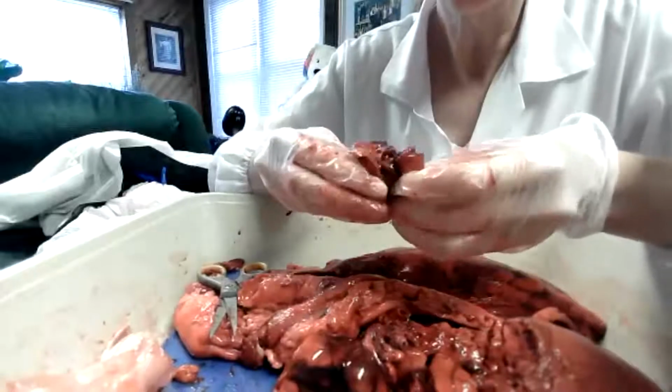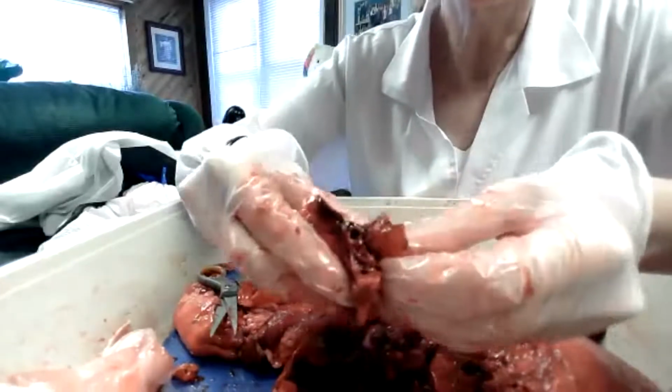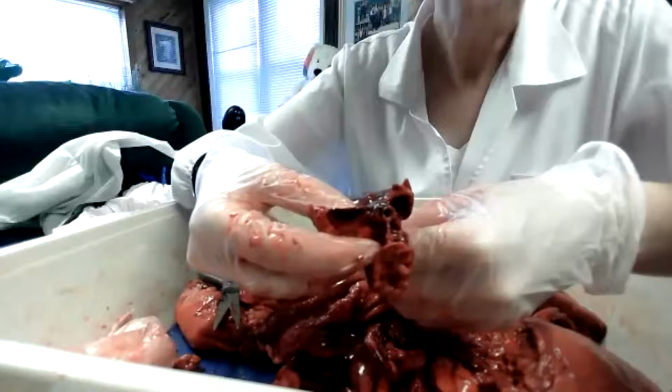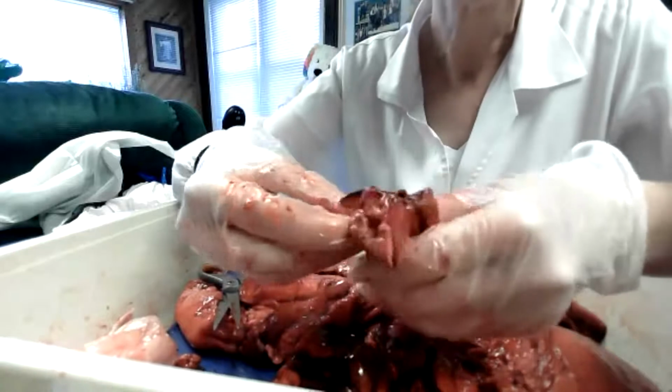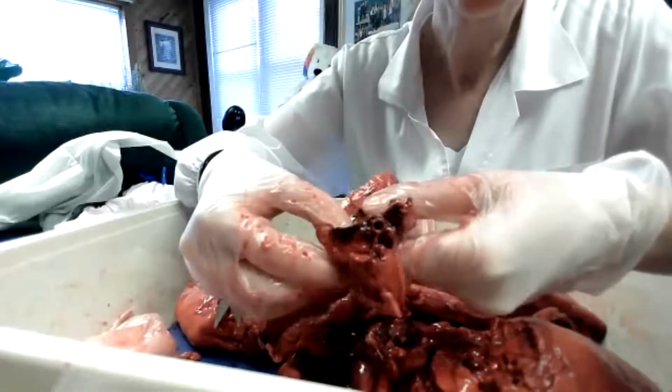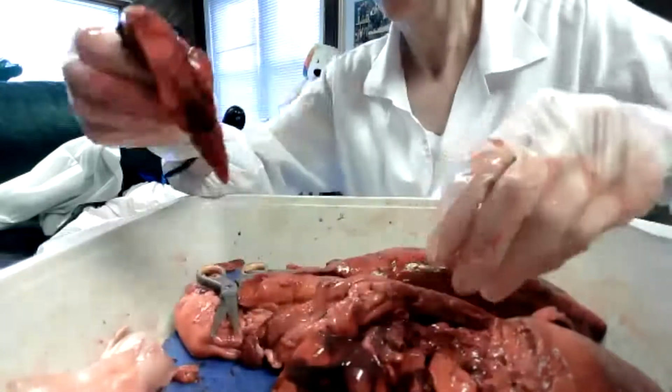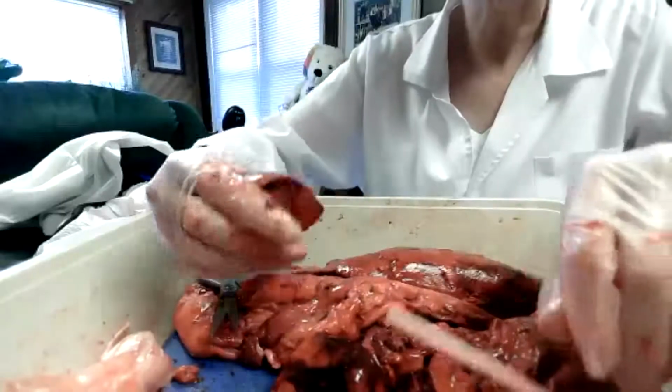If you look here, you see the little hole, Terry? Yeah. So that's going into that lobe. It's going into that bronchial segment. You're saying the little hole in the middle piece? Yeah. Okay, yeah. I just wanted to make sure I saw it right.